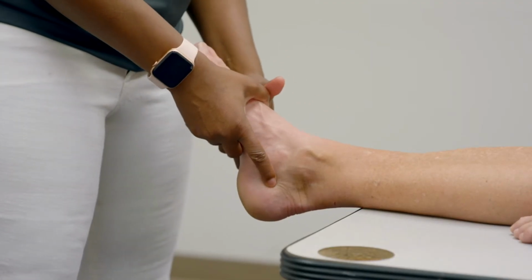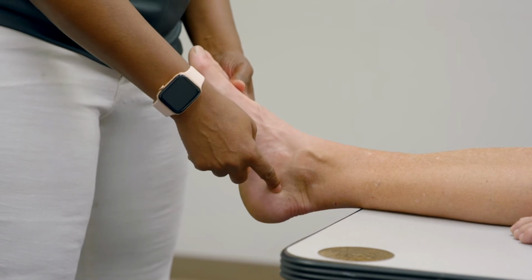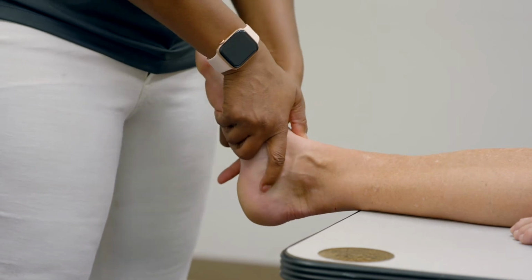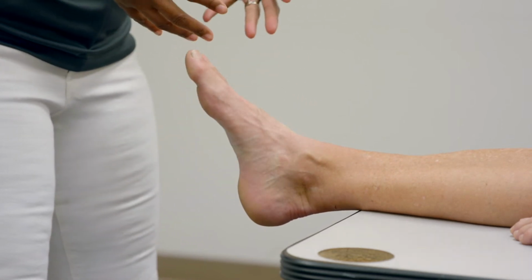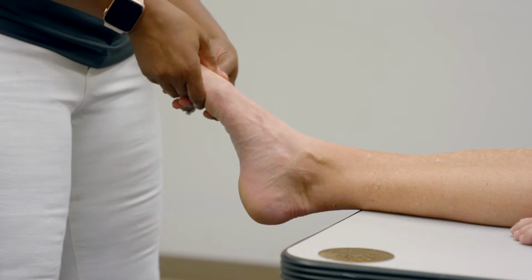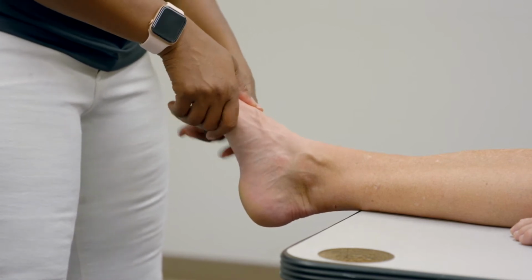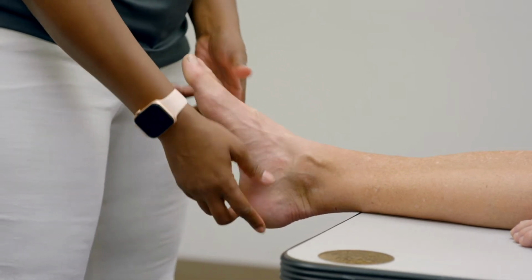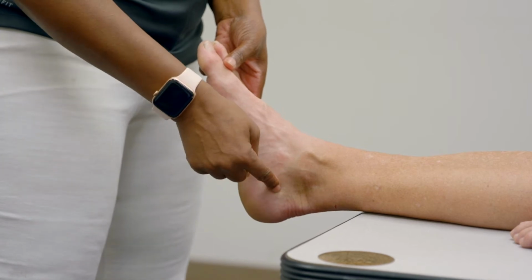It's going to contain your cuboid, it's going to contain your navicular, it's going to also contain three other bones, those cuneiform bones. And then last but not least is the hindfoot, which consists of the calcaneus, right? And what's the other bone? The bone that sits on top of that calcaneus, which is known as the talus. So three sections to the foot: the forefoot, comprised of the phalanges and the metatarsals; the midfoot, which is comprised of what we call the tarsal bones; and then last but not least, the hindfoot, which is comprised of your calcaneus and your talar bone.